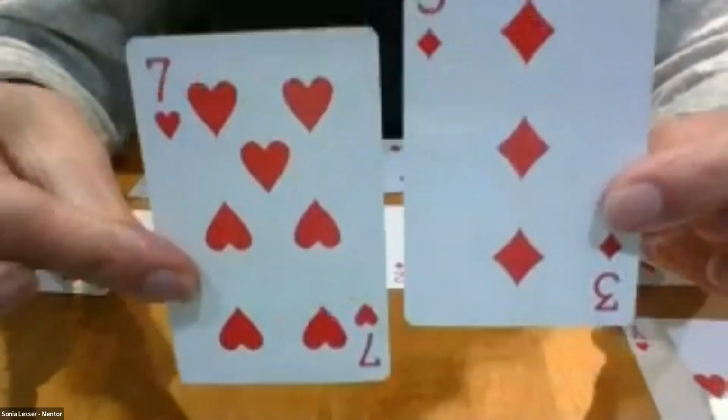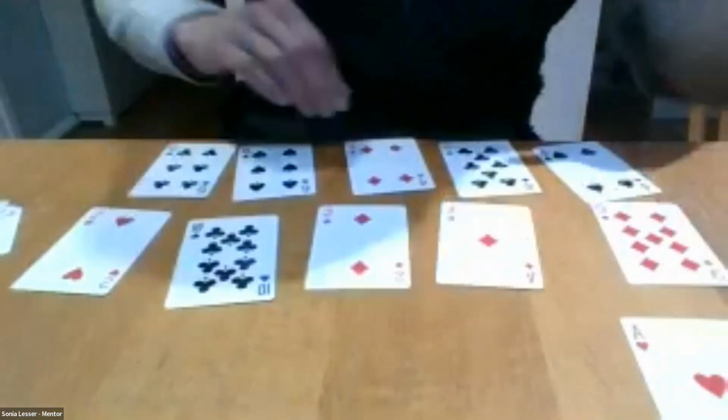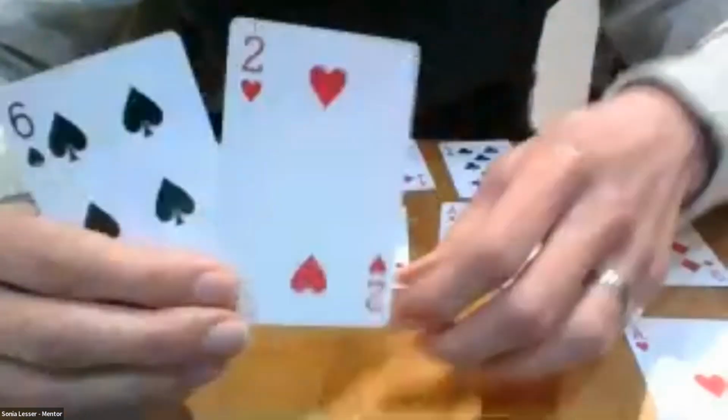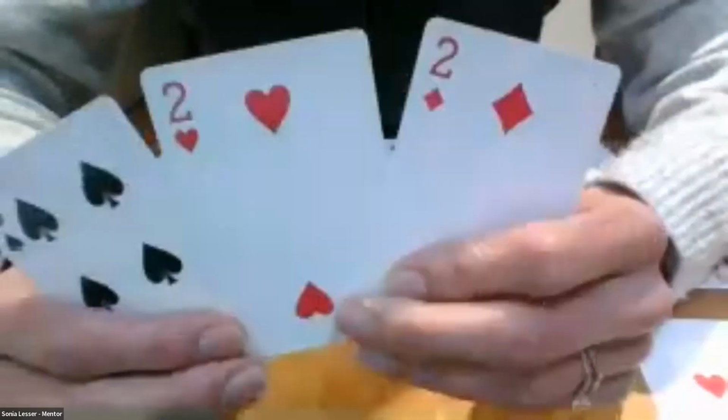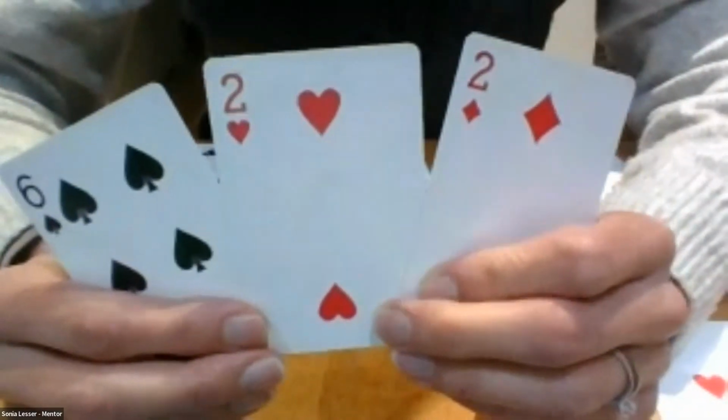You can encourage them to use their number bonds to 10 and just use 2 cards like 7 and 3 and take them off. Or if there's an option, you could have them use 3 cards, so extend it a little bit. Here's a 6 and a 2 and a 2. So here we've got 3 cards making 10.